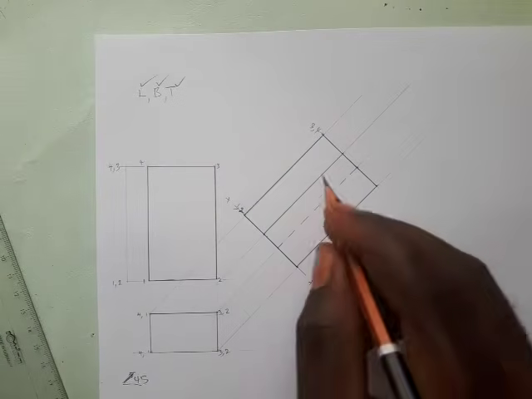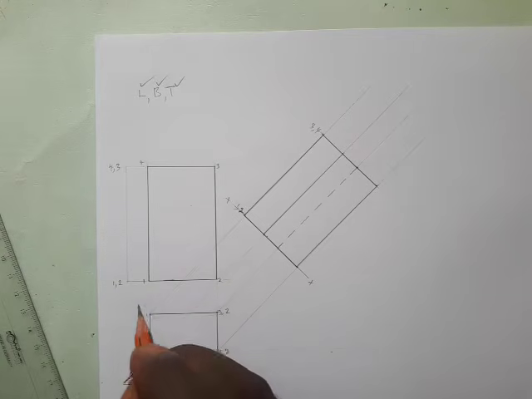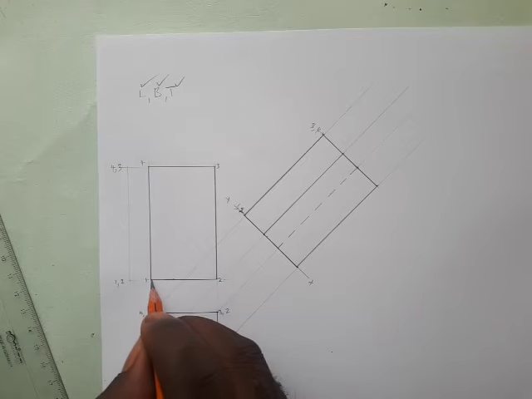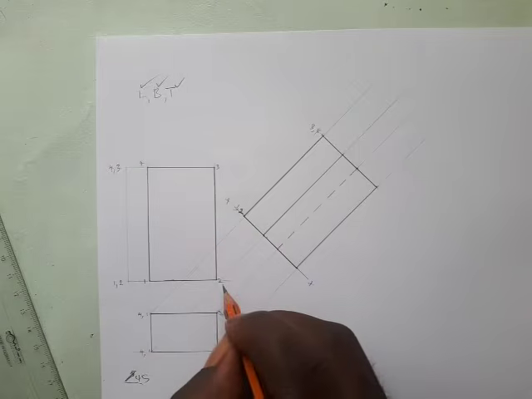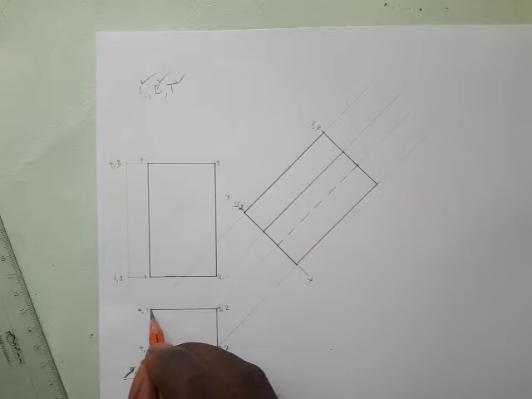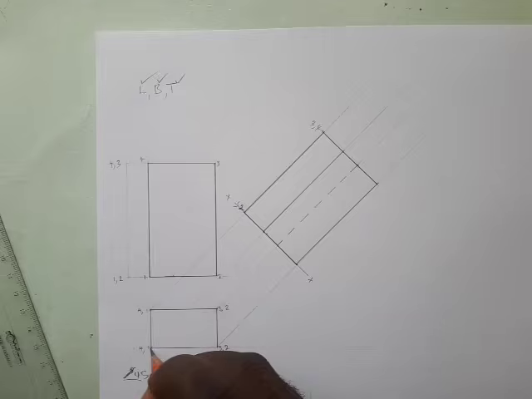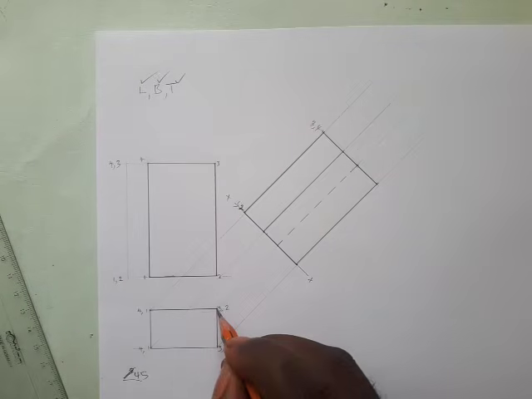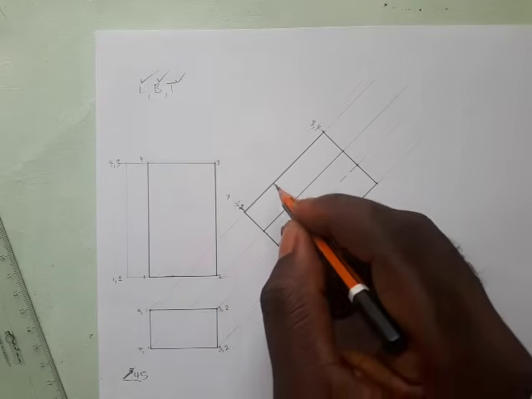You will discover that everything has already been drawn, but let's follow it. Like I told you, you can only find the thickness on the plan. We have one thickness here: 1 joined to 1 and 4 joined to 4. Then we have another one here, 2 joined to 2 and 3 joined to 3. I hope that's clear. So just trace.